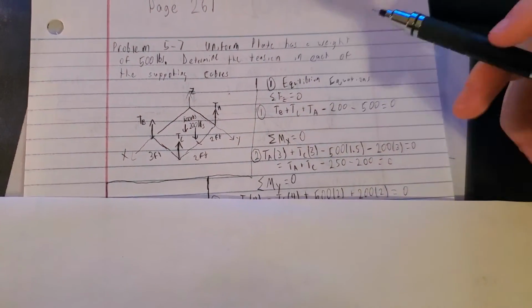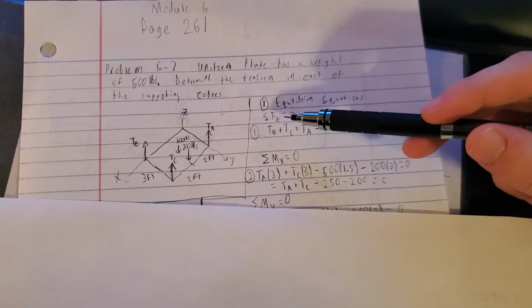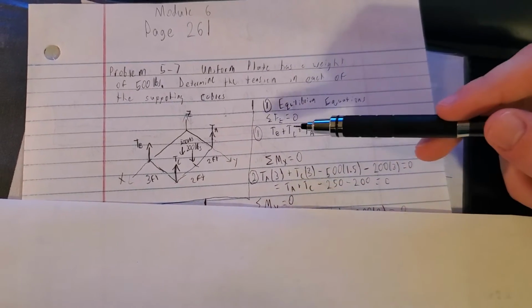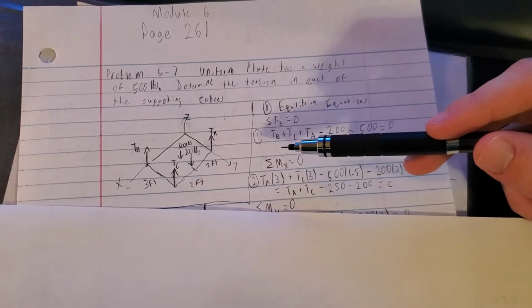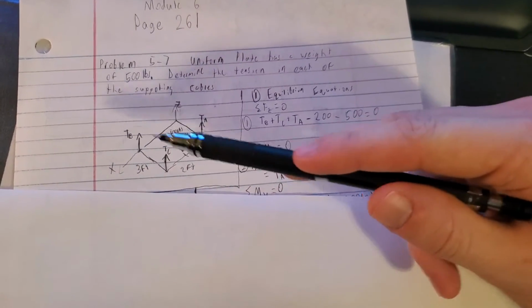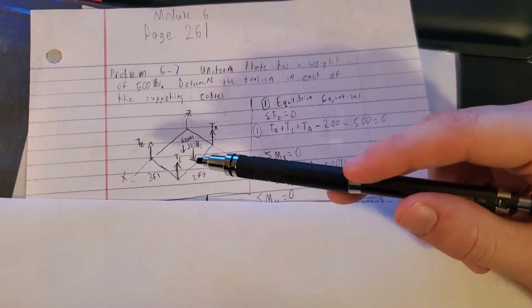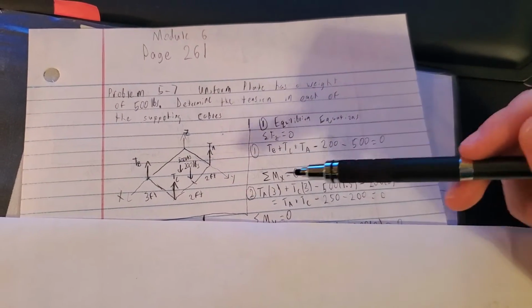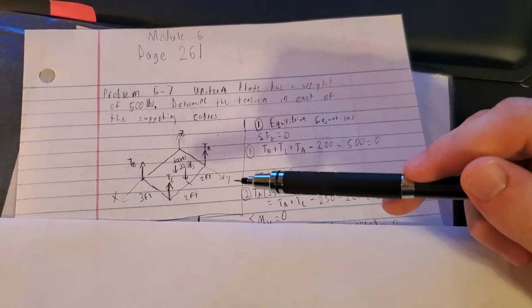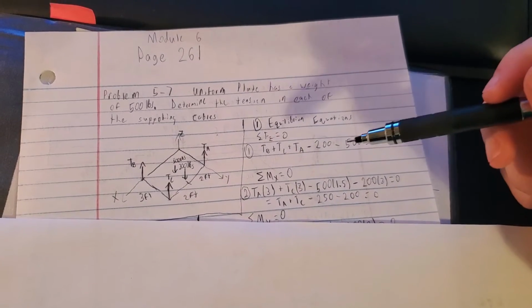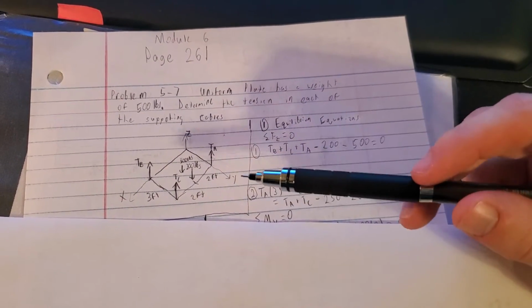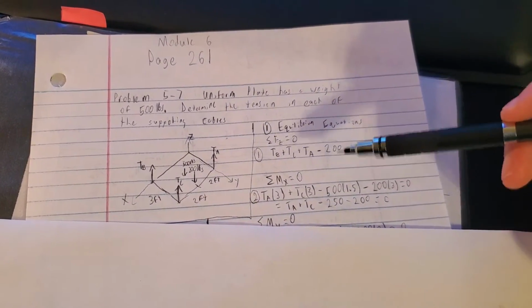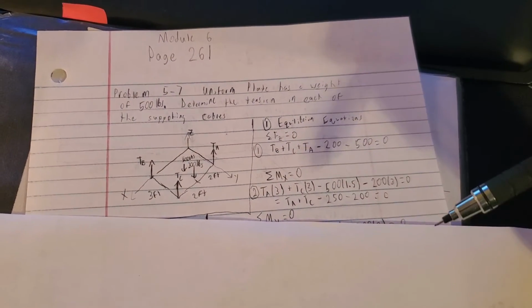So the forces of the entire system are all acting in the z direction. So the FB is acting up here, plus FC, which is also acting up, plus TA. They're all tensions, so they'd be acting up. And the forces acting down are the 200 pounds and the 500 pounds. So minus those equals 0.